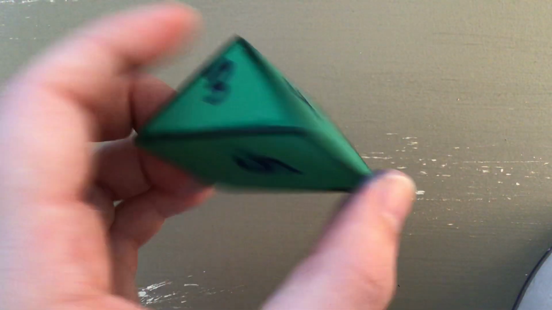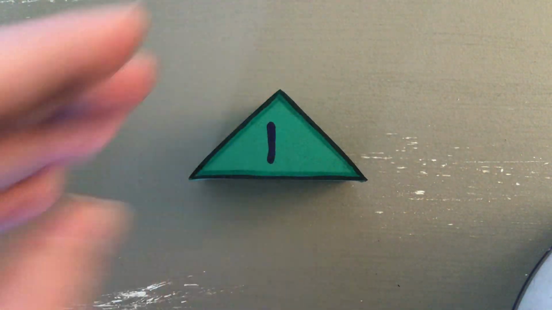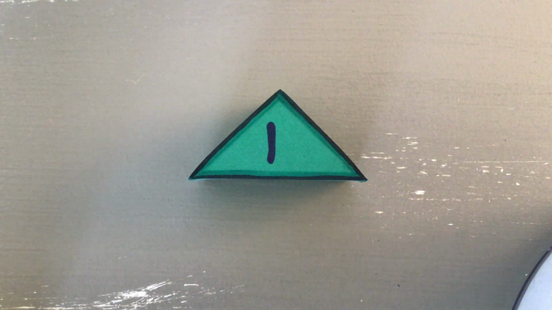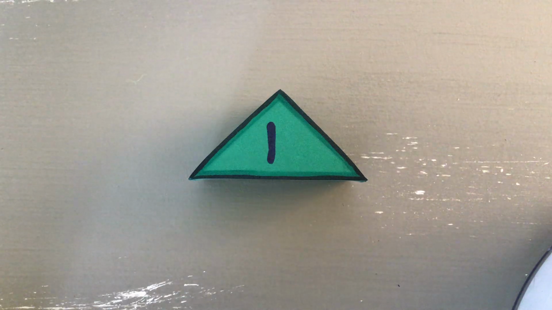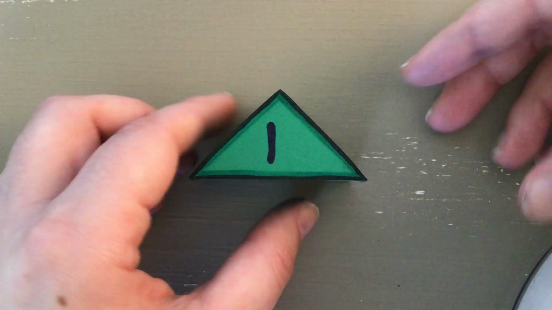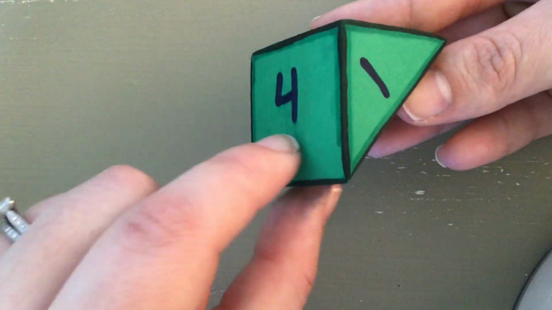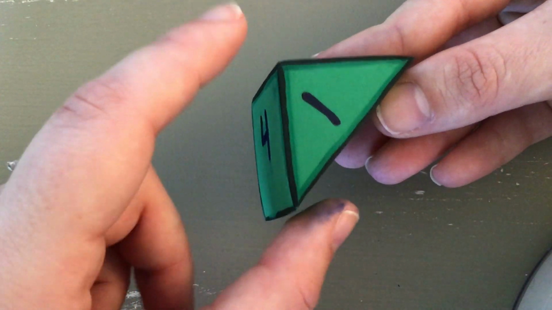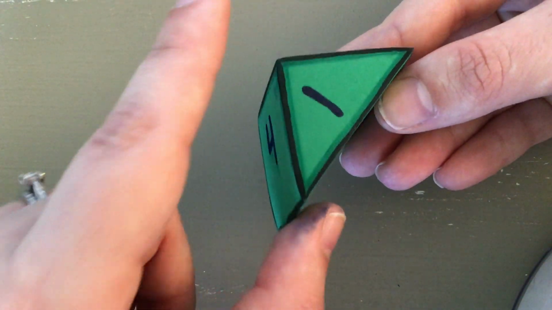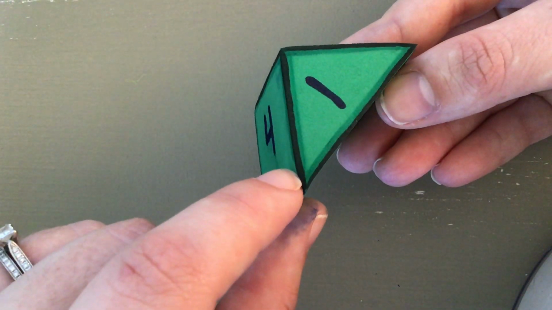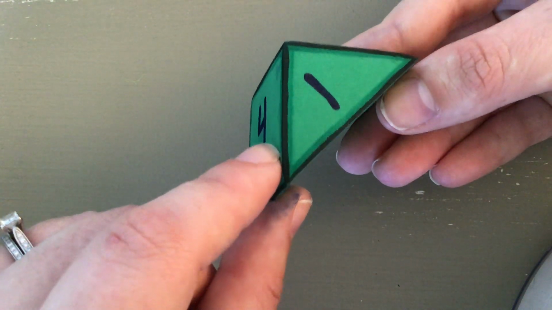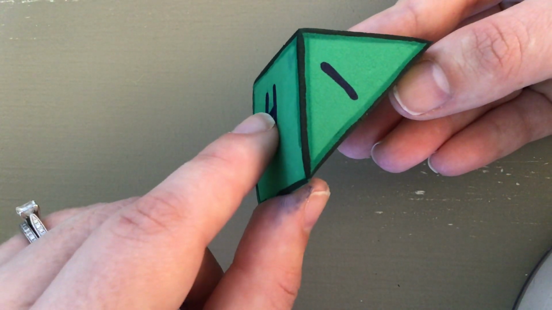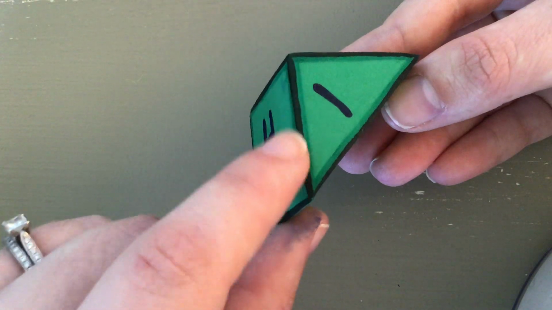Now, we also talked about edges. Here we go. I chose this shape because it's already outlined for you. Now, an edge is where two faces meet. So, here's face number 4 and face number 1. And you see this right here. It is a black line, and this black line is an edge. It is showing you where face number 4 and face number 1 meet.